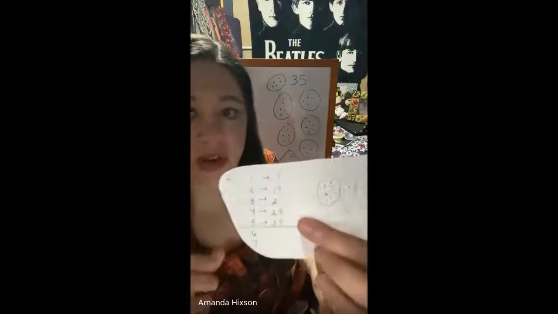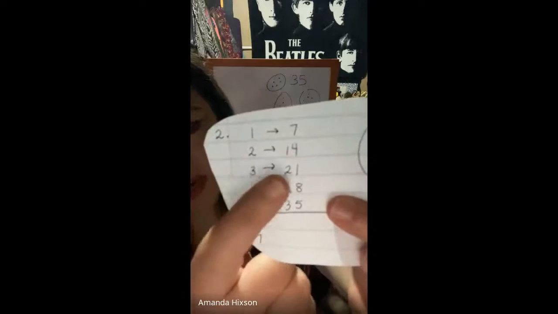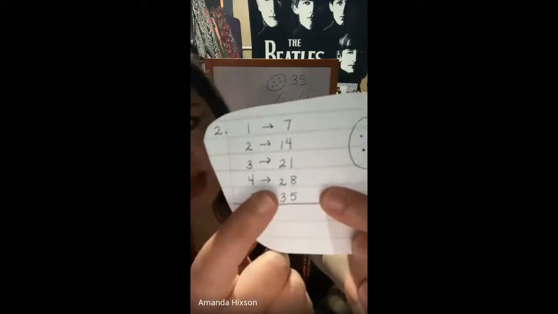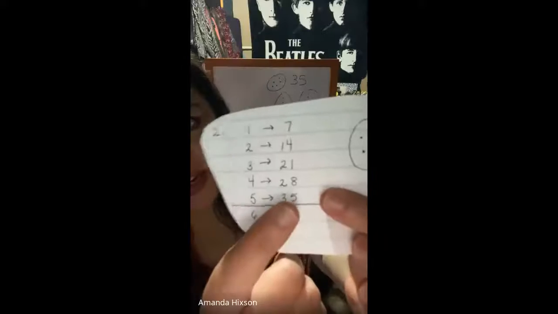But like I said, you can also do an input-output chart. You could say 1 times 7 is 7. 2 times 7 is 14. 3 times 7 is 21. 4 times 7 is 28. 5 times 7 is 35. Ding, ding, ding, ding, ding. 5. So you knew that 5 is the answer.